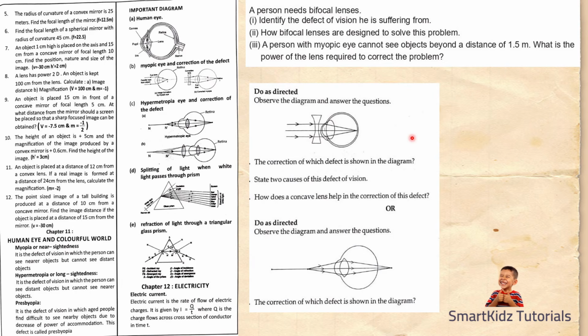Now the second one is a hypermetropia eye. So this is myopia, and this is hypermetropia. This is the defect, and this is the corrected image of myopia. This is the defect of hypermetropia. So why does this happen? Because the focal length of the eye lens is too long, or because the eyeball has become too small. It can be corrected using a convex lens.